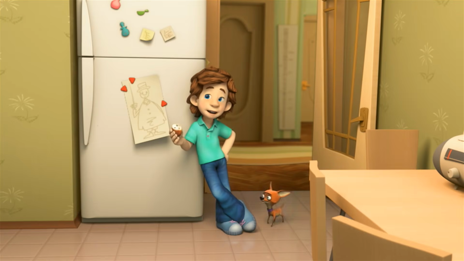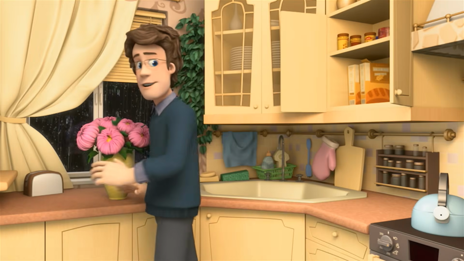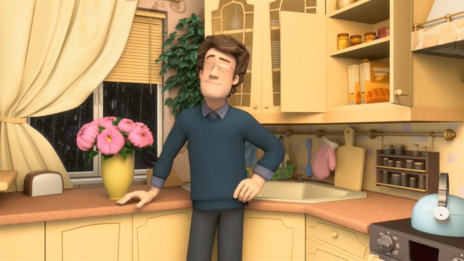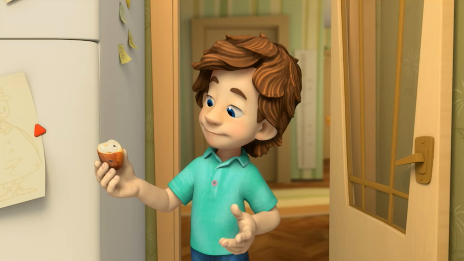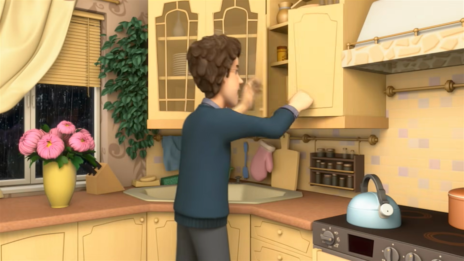Dad, what time is Mom getting back from her conference? She'll be back in an hour. What surprise can we make for her? Let's bake her buns with raisins in them. They're her favorite. That's a great idea.